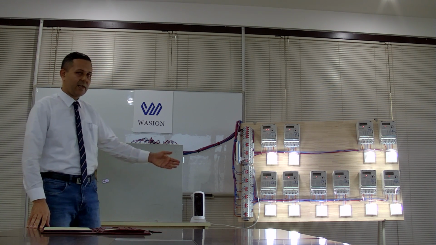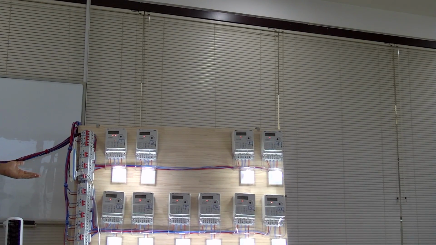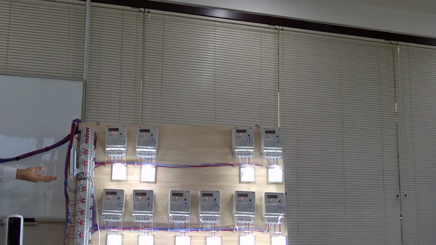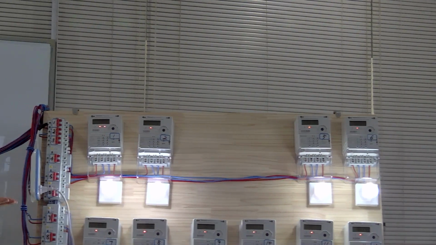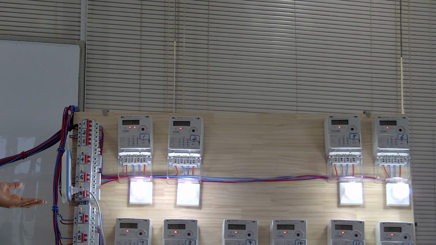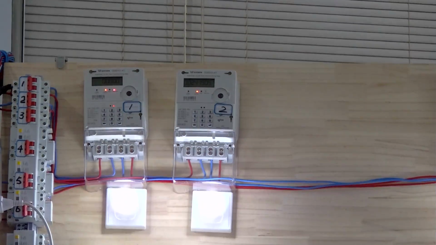Okay, here like the first session we have a panel with customers' meters. So each of these meters represents and simulates one of the customers' meters. They can be WASION meters or from any other supplier. Also they can be smart, ordinary, DIN rail mounted, BS meter, square, round, any kind of meter.